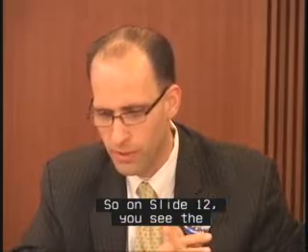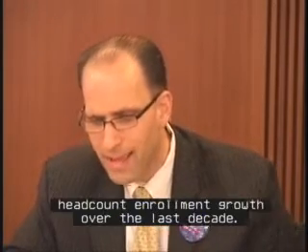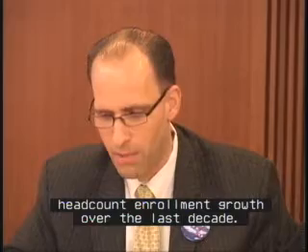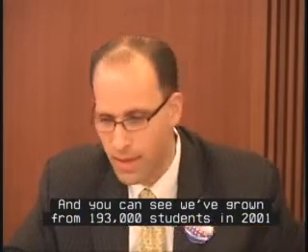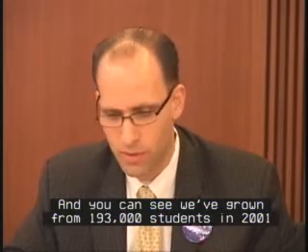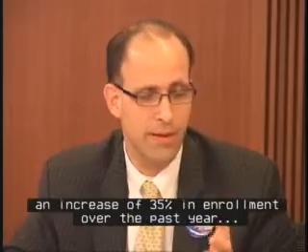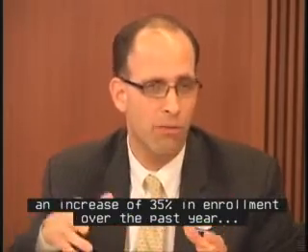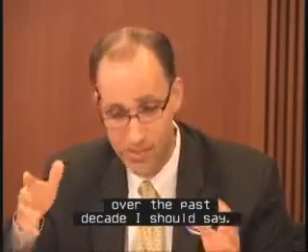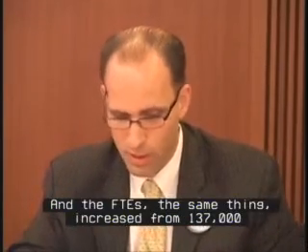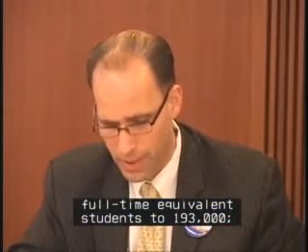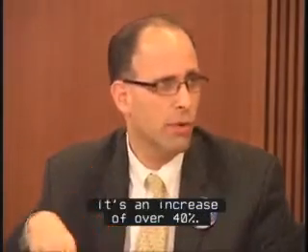So on slide 12, you see the headcount enrollment growth over the last decade, and you can see we've grown from 193,000 students in 2001 to 262,000 in 2011, an increase of 35% in enrollment over the past decade, I should say. And the FTE is the same thing, increased from 137,000 full-time equivalent students to 193,000. It's an increase of over 40%.